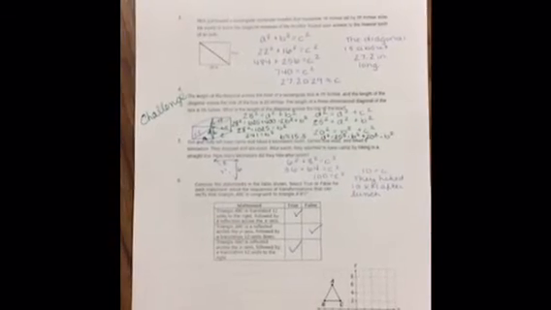Number 6, consider the statements in the table shown. Select true or false for each statement about the sequences of transformations that can verify that the triangle ABC is congruent to triangle A', B', C'. Notice with your coordinate plane here, it is counting by 2. So make sure when you start counting your translations, you notice that each line represents 2 units.